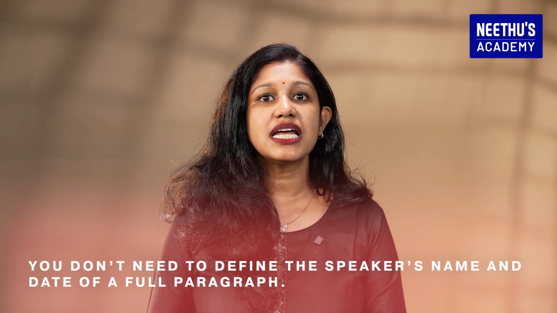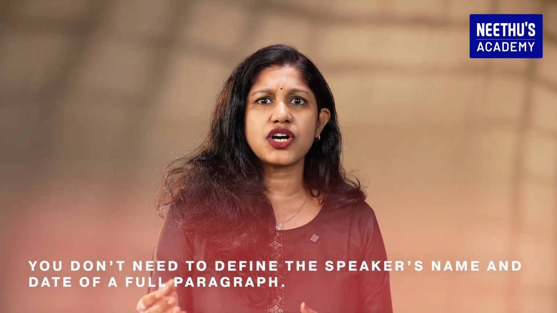Here are some highlighted points you should remember while attempting the Summarize Written Text task. First, you don't need to include the speaker's name and date from the paragraph. You just understand the whole paragraph and define it in your own words. Also, you need to keep practicing to improve your understanding of the English language.